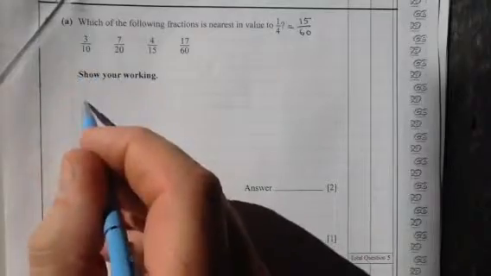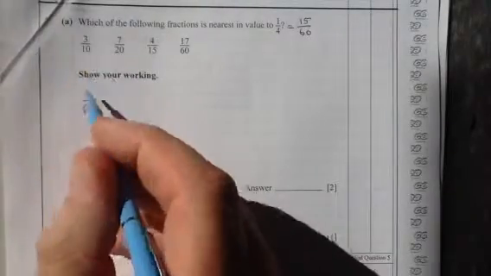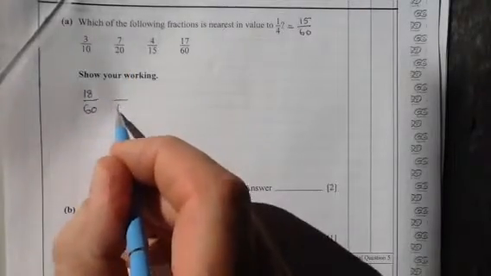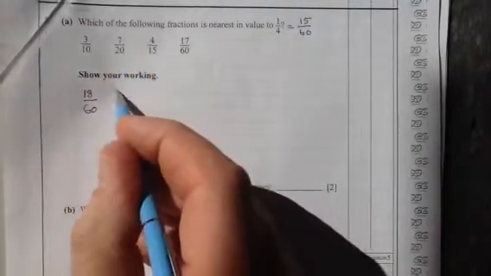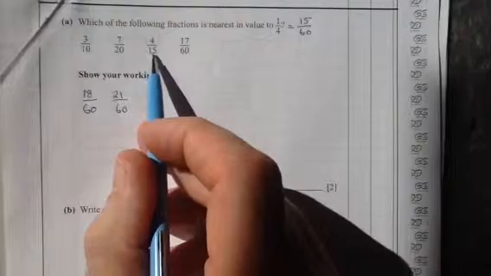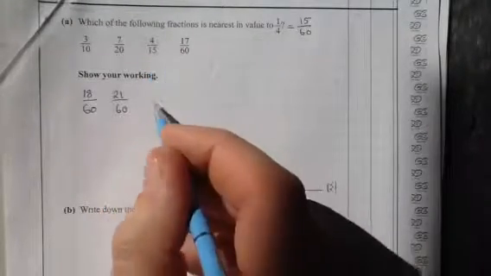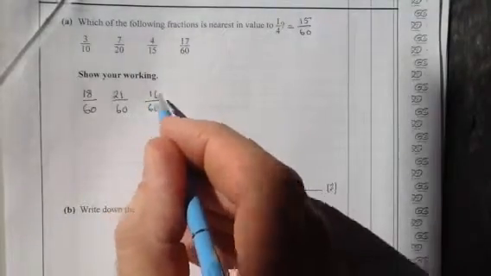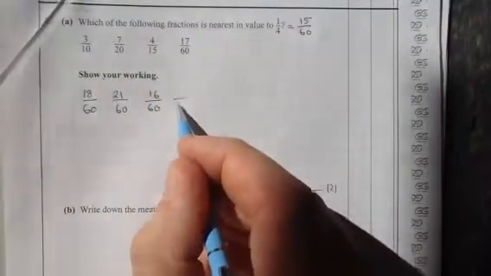Now 3 over 10, so I'm going to turn that into 60, I'm going to multiply 10 by 6. So I'm going to multiply the 3 by 6, and that gives me 18. To turn the 20 into 60, I need to multiply by 3, so I'm going to multiply the 7 by 3, 21. To turn the 15 into 60, I've got to multiply it by 4. So I've got to multiply the 4 by 4, 16. And this is already over 60.